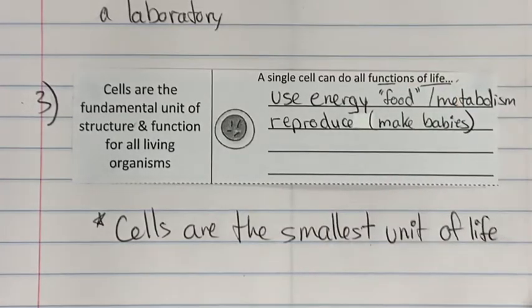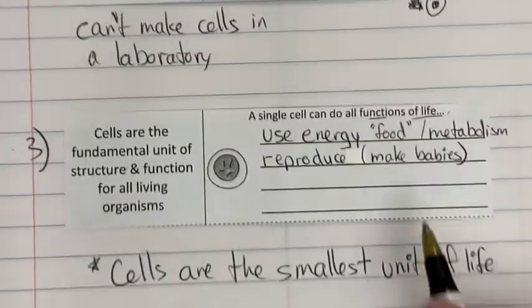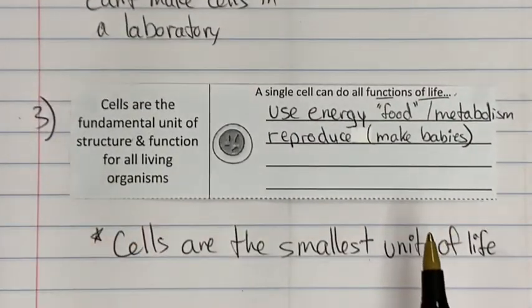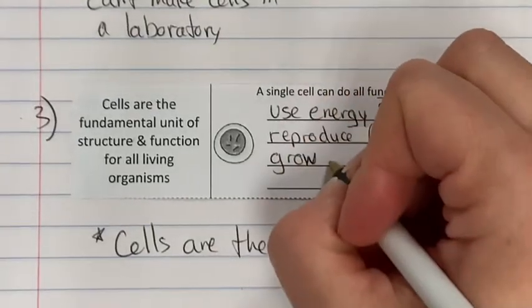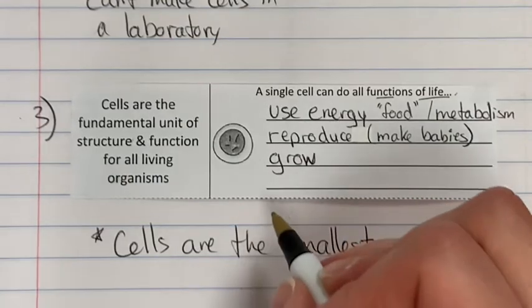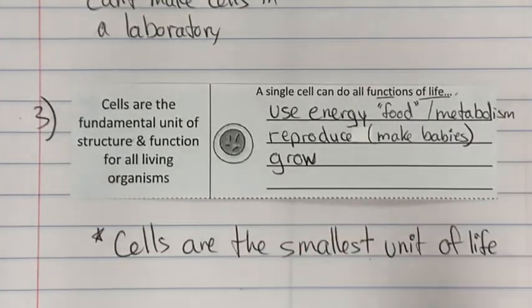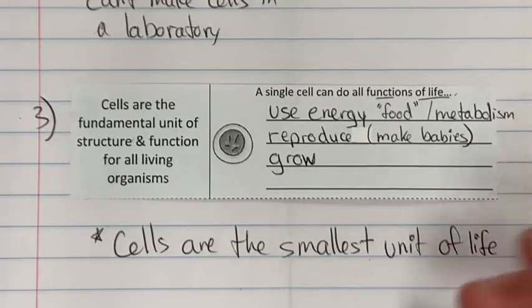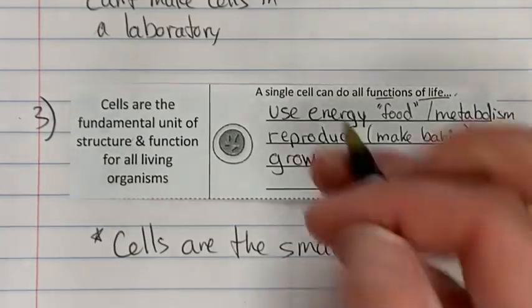Okay, make babies. Either it's a single-cell organism that divides itself in half to create two new ones, or we have sexual reproduction. All living things grow. It gets bigger. We start off as babies, and then we grow older and bigger. Living things grow. Non-living things, like a rock, don't. A rock's not alive. Rocks don't get bigger. We don't have baby rocks and mama rocks and daddy rocks, okay?